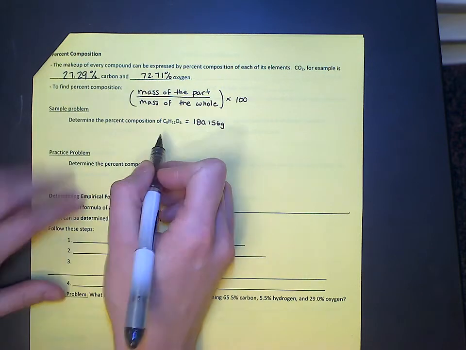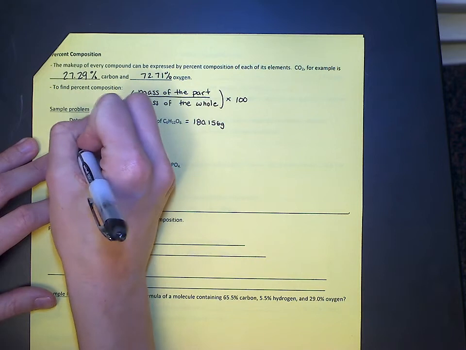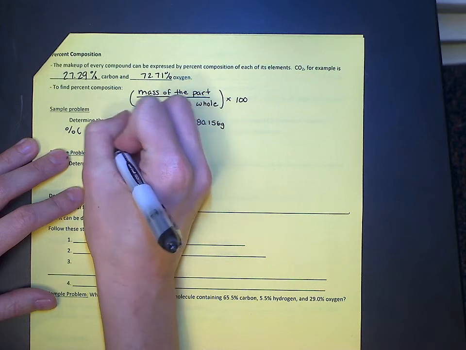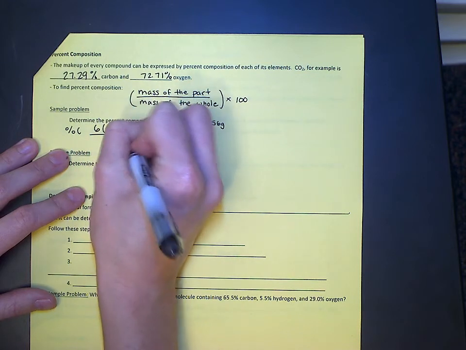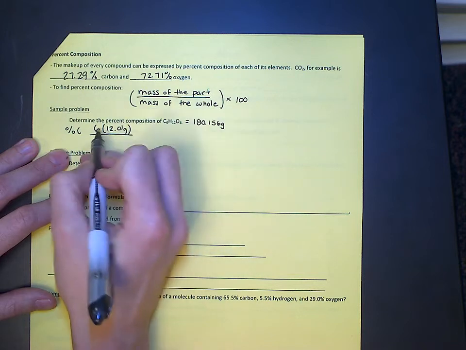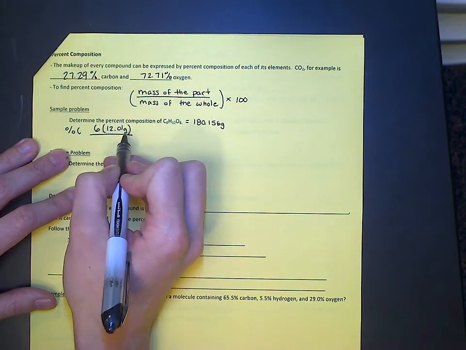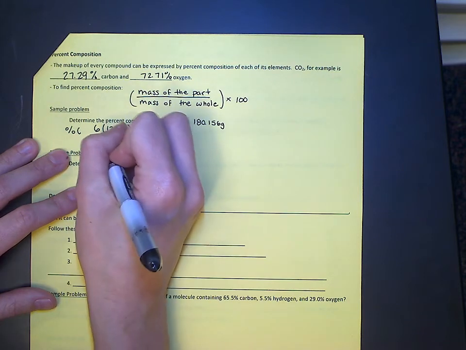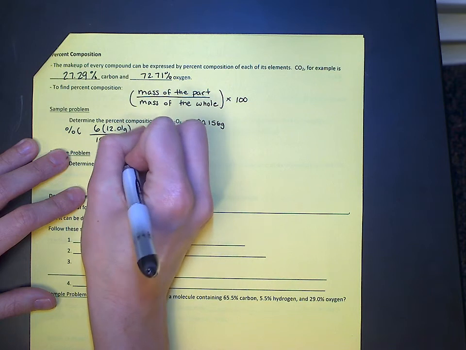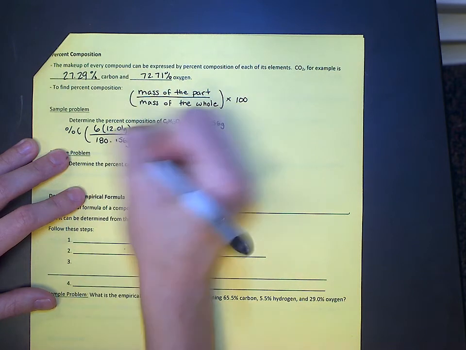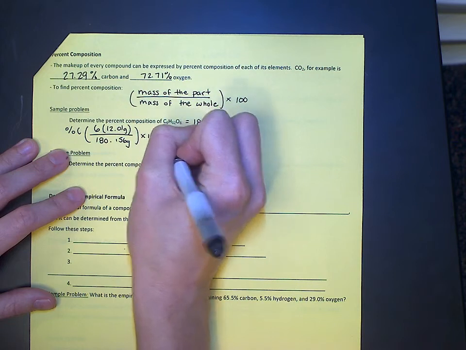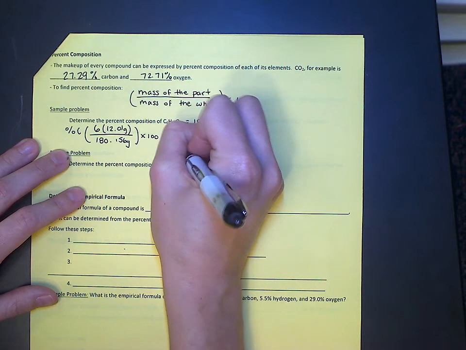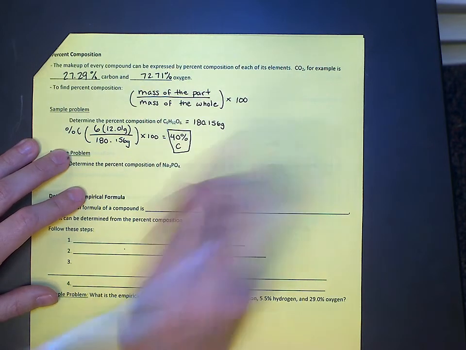If we want to find the percent carbon, for example, we're going to do 6 times the mass of carbon, which is 12.01 grams. That's the mass of the part, so this is how much carbon weighs in our compound, because we've got 6 carbons. So 6 times the mass of carbon divided by the mass of the whole, 180.156 grams, and then we multiply that by 100, and we'll get our answer. In this case, we have 40% carbon.